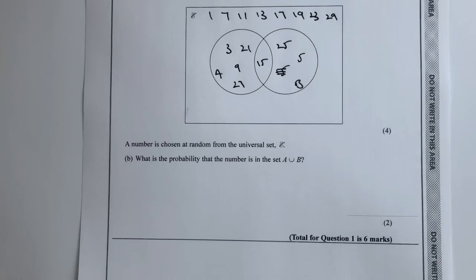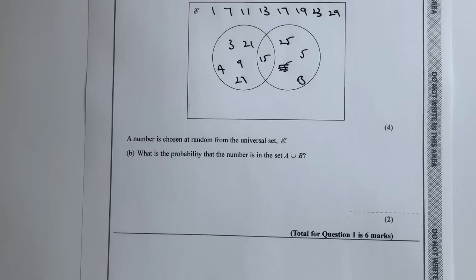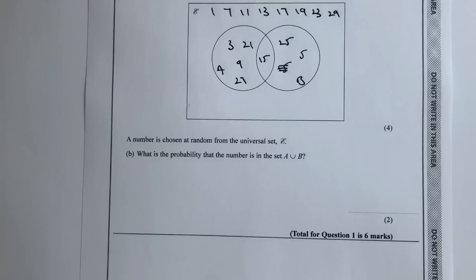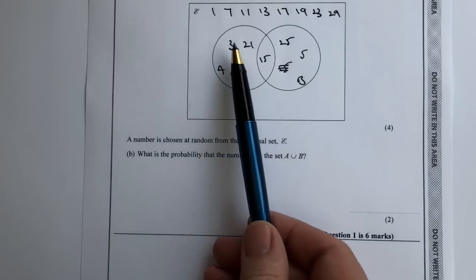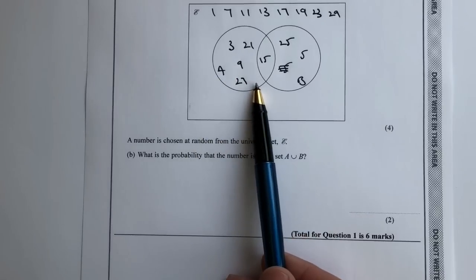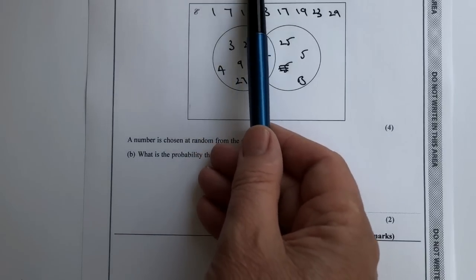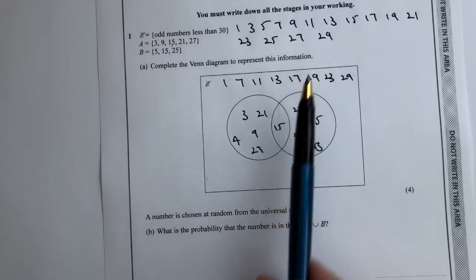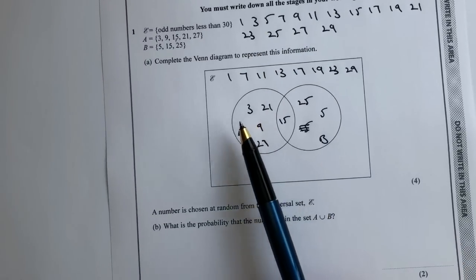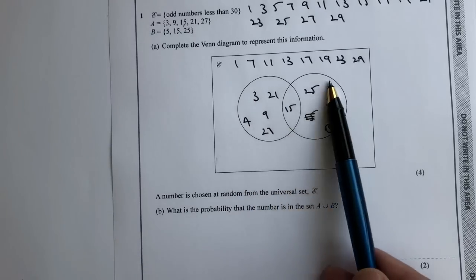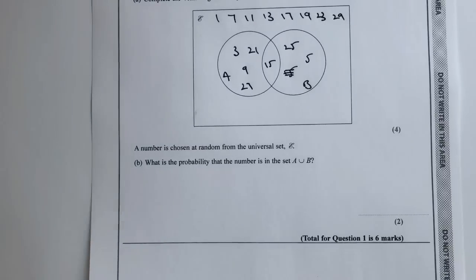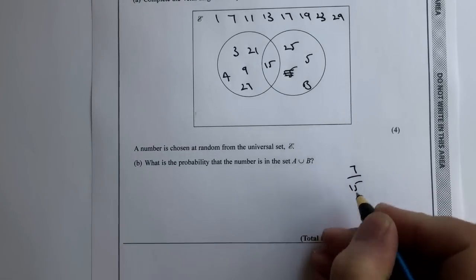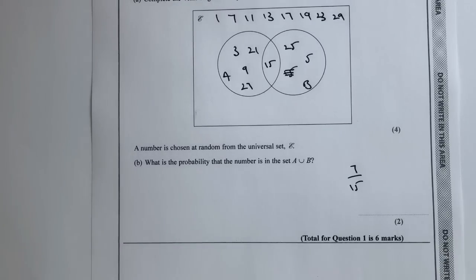And then it says a number is chosen at random from the universal set. What is the probability that the number is in the set A union B? So basically what we're saying is that overall, if you count them all up, there's 15 numbers. We've got 1, 2, 3, 4, 5, and you can count all of these numbers along at the top here. That's going to get to 15. And the set A union B is the numbers in here and the numbers in here, of which there's 7. So the probability that it's going to be picked from the A union B set is going to be 7 out of the 15 numbers that we've actually worked with. Okay, hope that's all right.